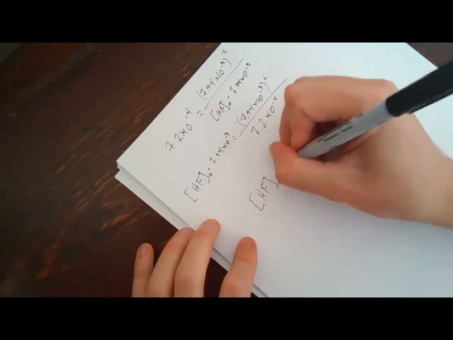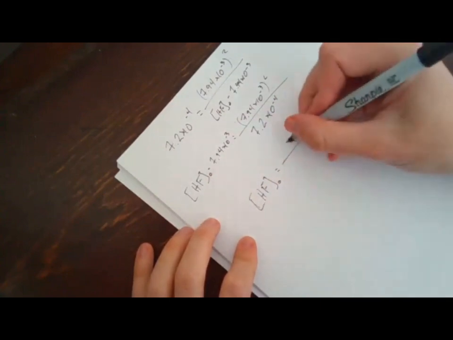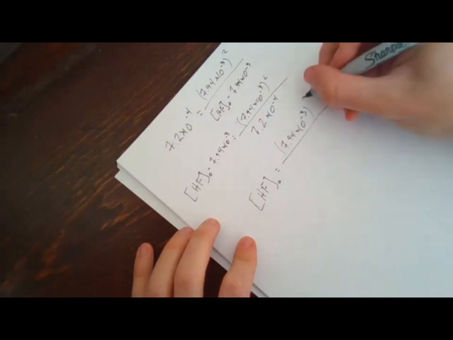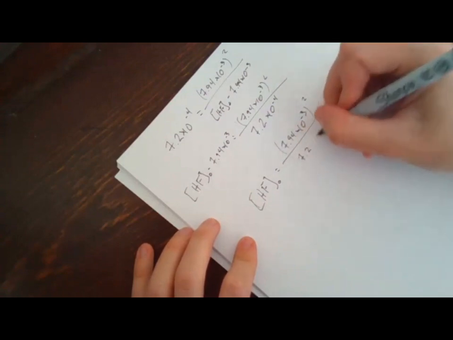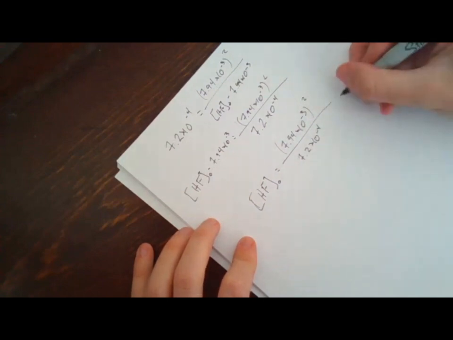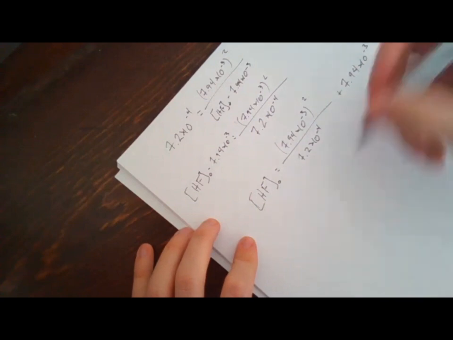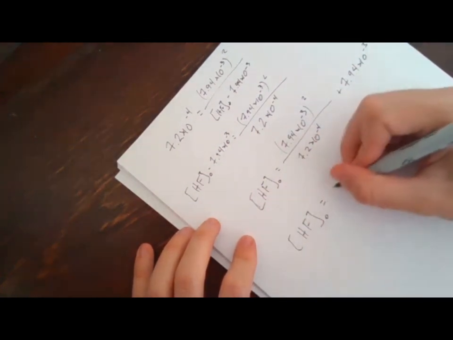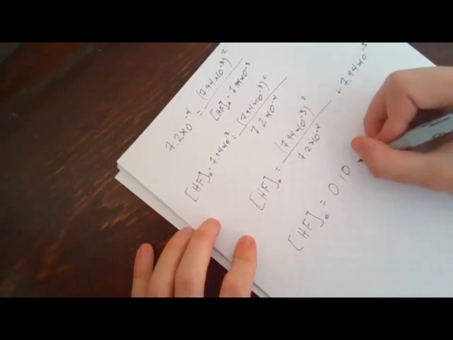So the concentration of HF is going to be equal to 7.94 times 10 to the negative third squared over 7.2 times 10 to the negative fourth, plus 7.94 times 10 to the negative third. And I get that the initial concentration of HF is equal to 0.10 mole.